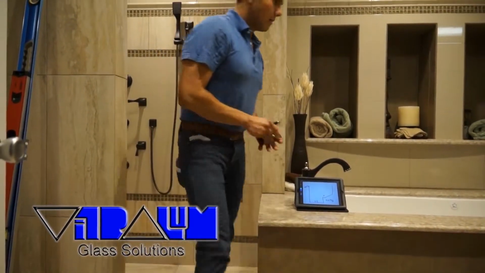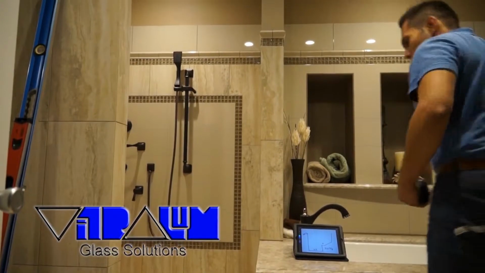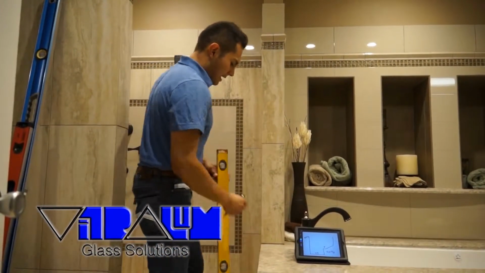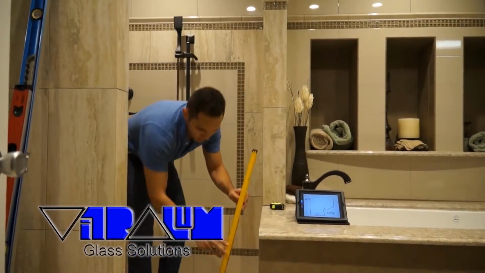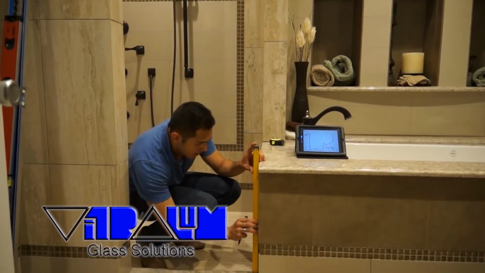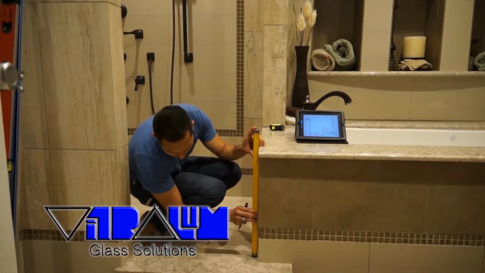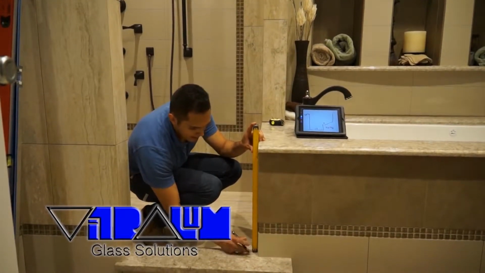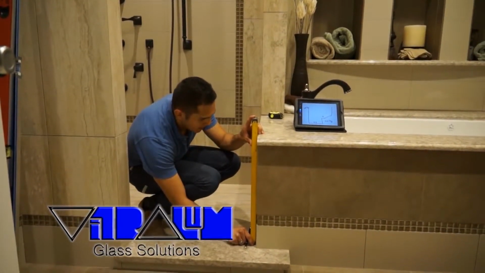So now I'm going to take a level to project where I have to center the glass. Now that I have marked the bottom, I will now mark the top following the level.